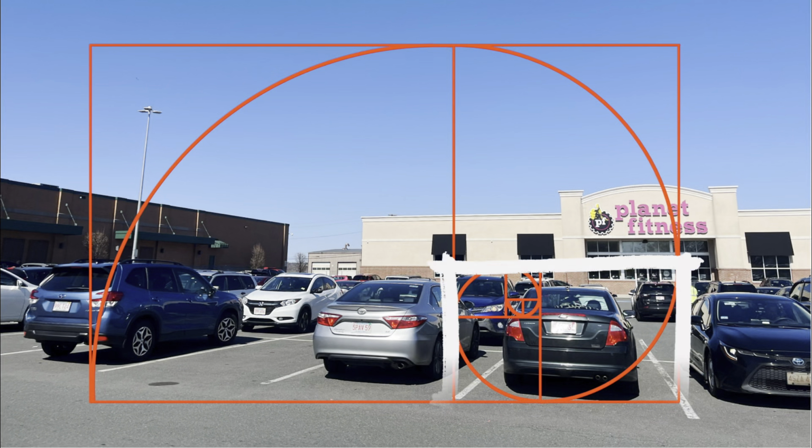Let's count the number of spirals going in this direction first. So in this direction, right, we have 1, 2, 3, 4, 5, 6, 7, 8, 9, 10, 11, 12, 13. So in this direction, we get 13 spirals, which is a Fibonacci number. All right, now let's count the other direction. So starting from the top, we have 1, 2, 3, up to 17 spirals, which is not a Fibonacci number.